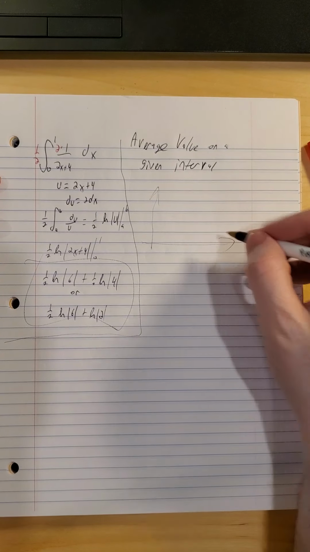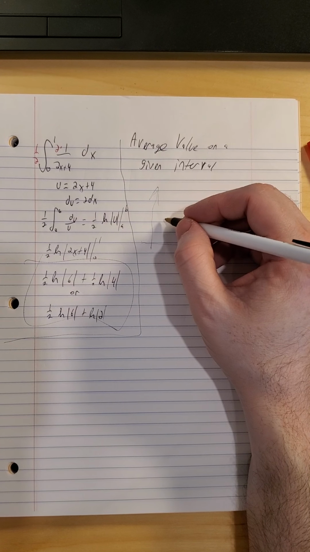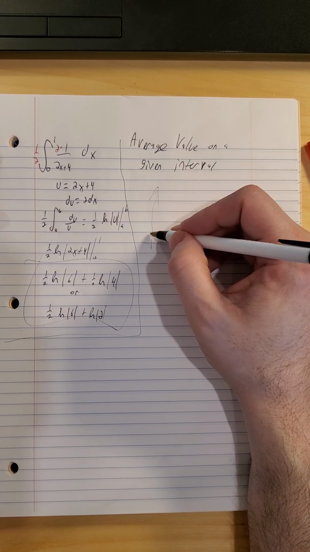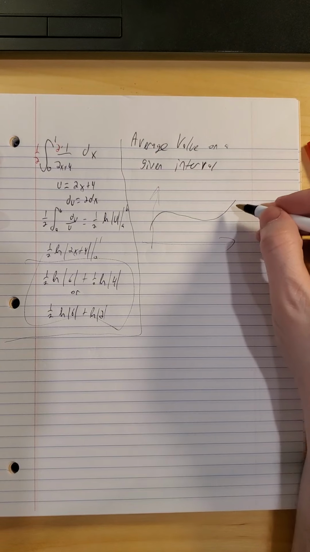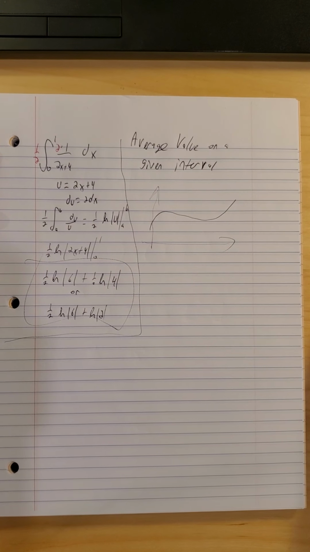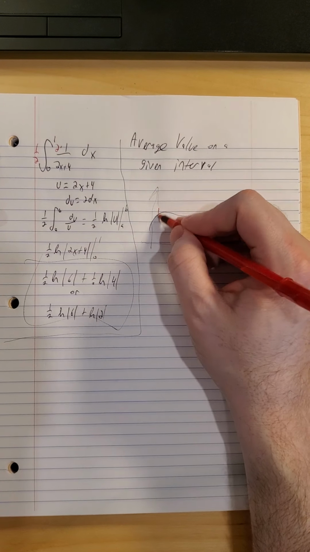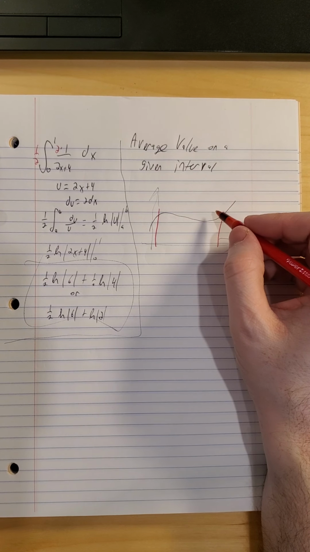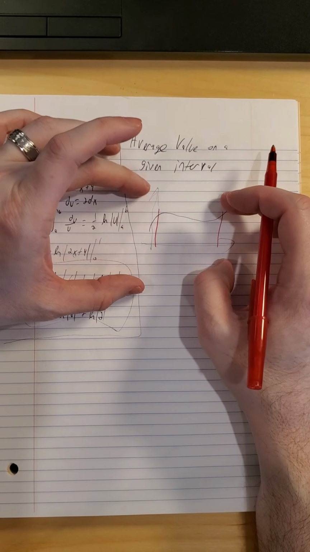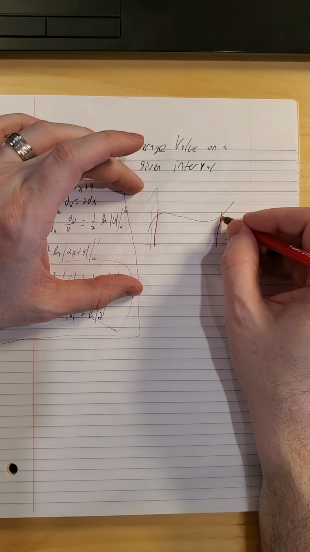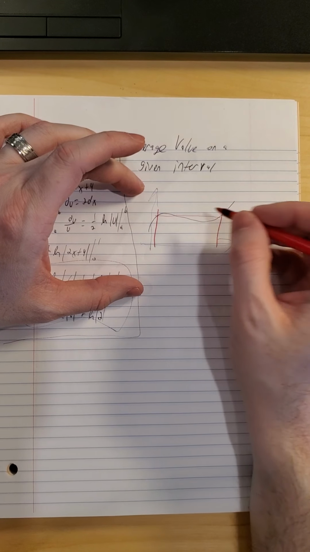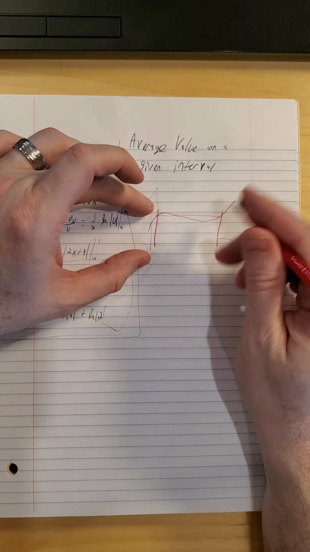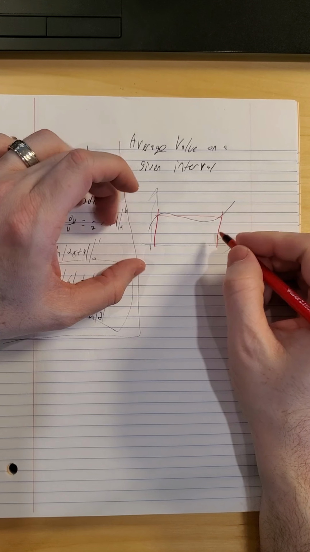It would simply be the output value. But the idea is we have some curve, and we want to know the average height of that curve. Well, if we know the total area under the curve, we can then sort of think of that as being a basic rectangle. Total area divided by the width would be the height.